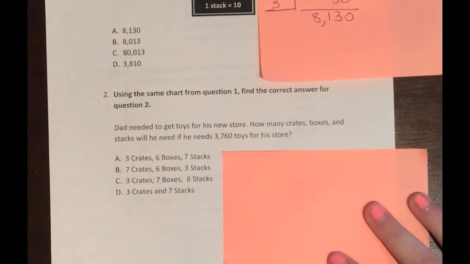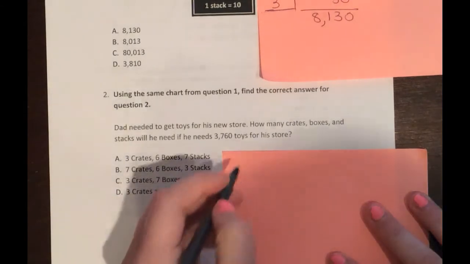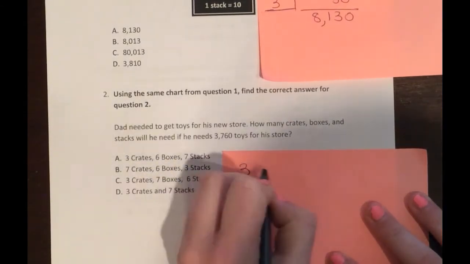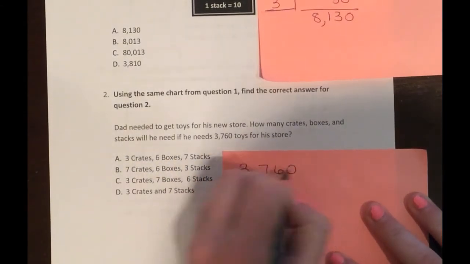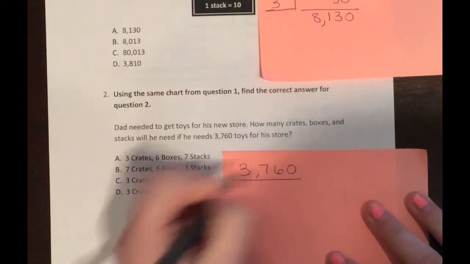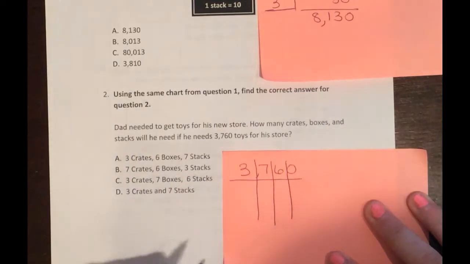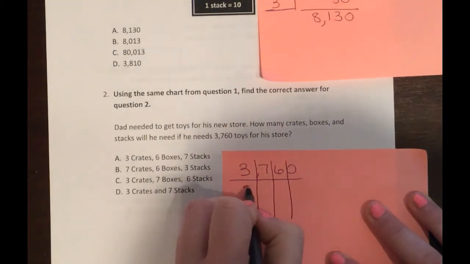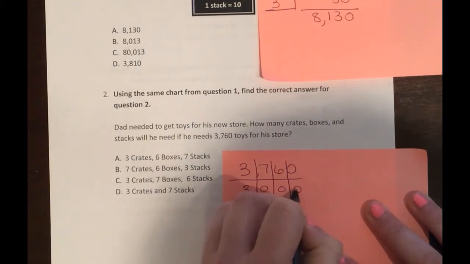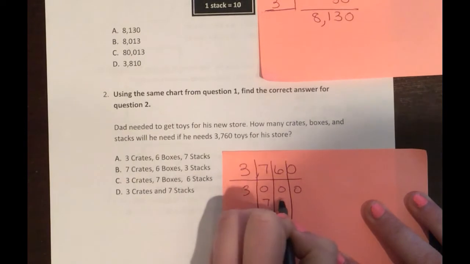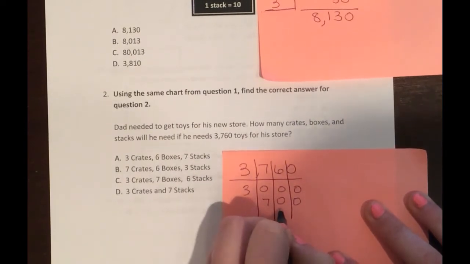So what I want to do for this one is to create a place value chart. I'm going to write 3,760, underline, and go ahead and write out the values of those numbers just as if we were trying to get expanded form. So 3,000, I'm going to write the value, look to the right, put zeros inside.